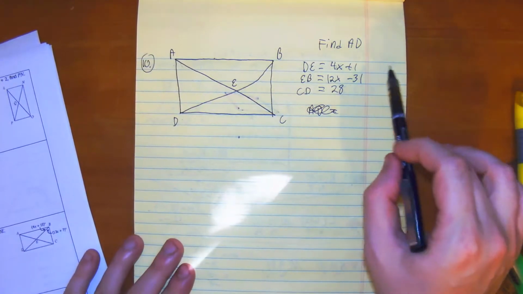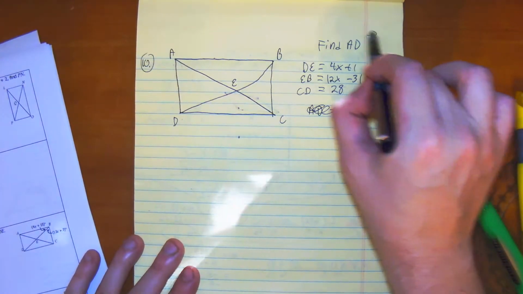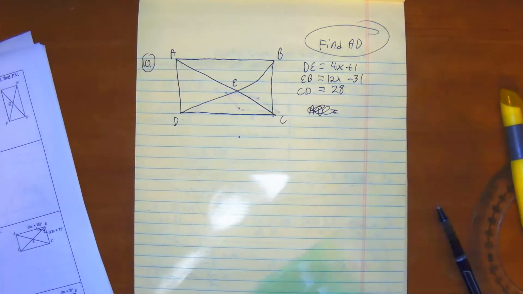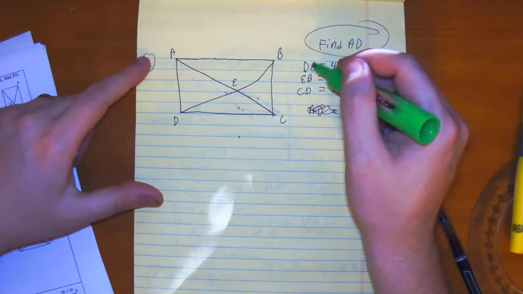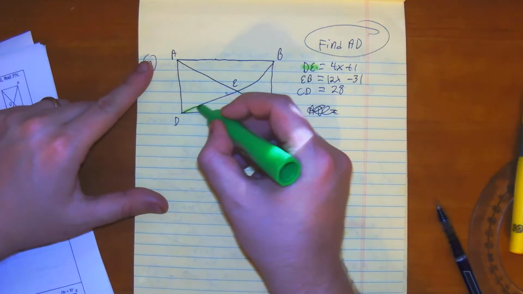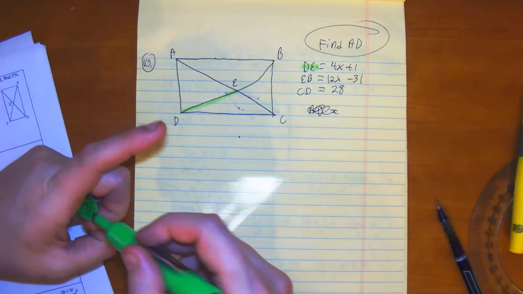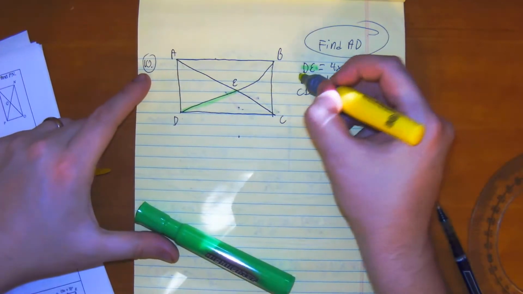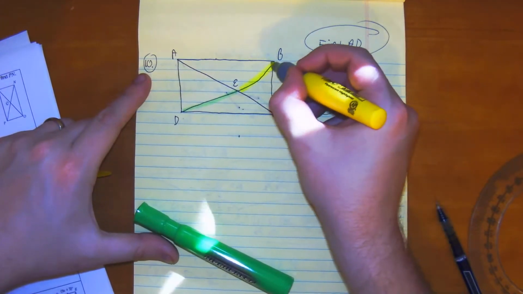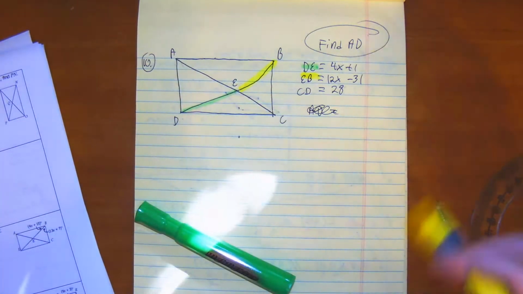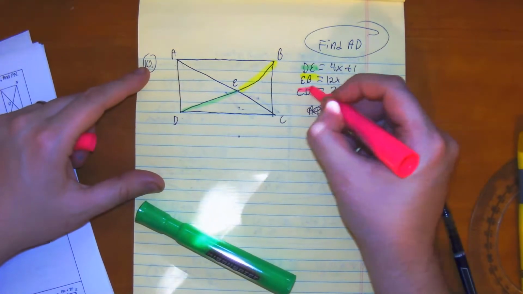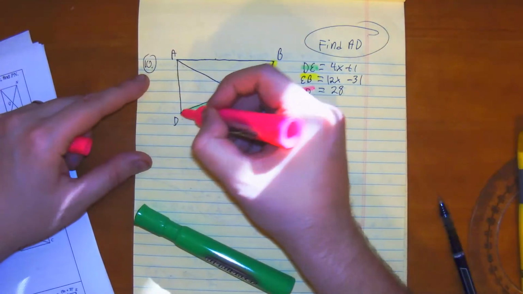So this is going to be a double parter just because we're looking for AD. We'll see why it's a double parter in about a second. First, let's see what we're given. We have DE, which is this. Then we have EB, which is this. I know it's curved, but let's pretend it's not. Then we have CD, which is equal to 28.